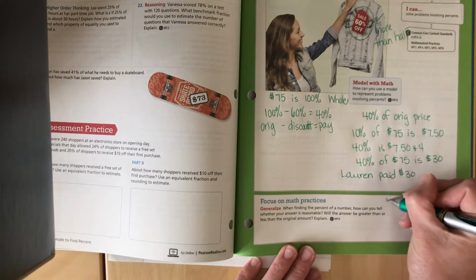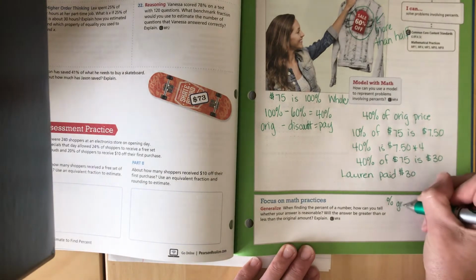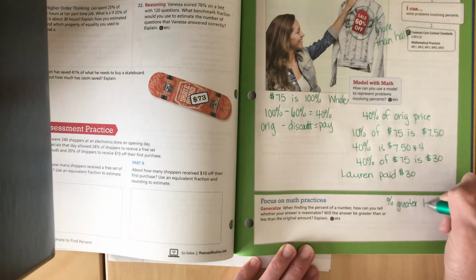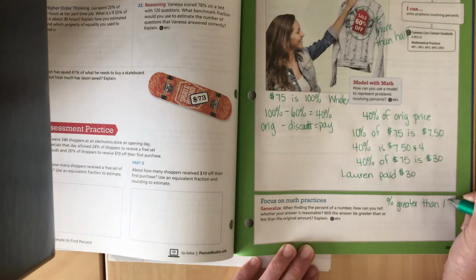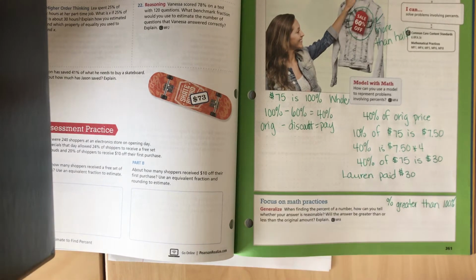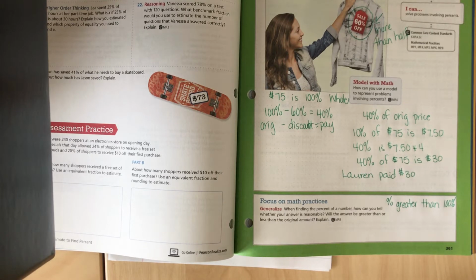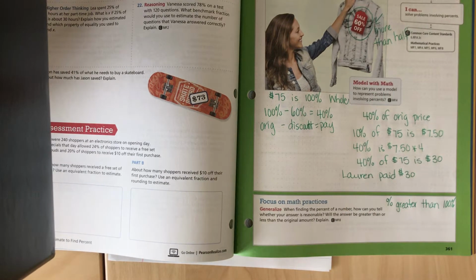If you have a percent greater than 100, then your final answer is going to be more than what you started with. But nobody who has any sense is going to pay more than 100% of a jacket when you're shopping. So you wouldn't expect to pay more than $75 for the jacket that was originally priced that way.